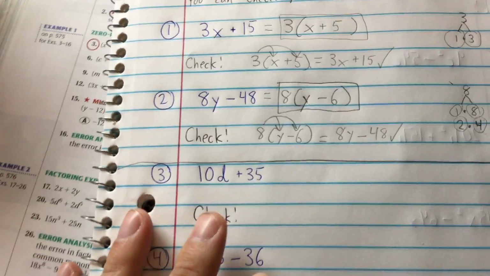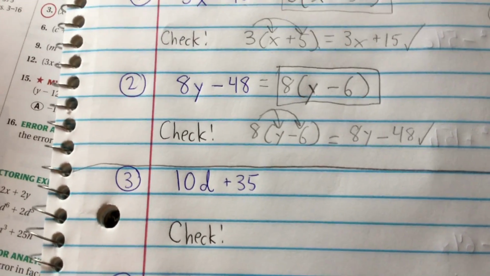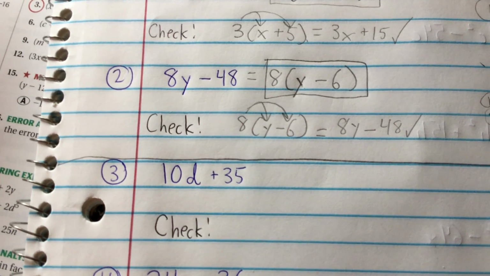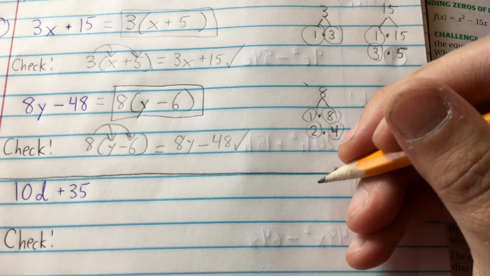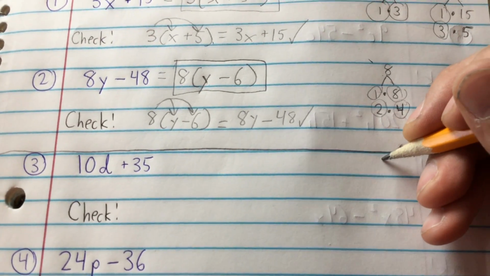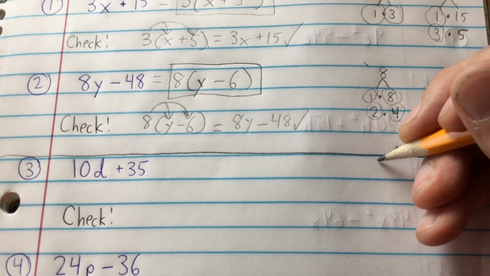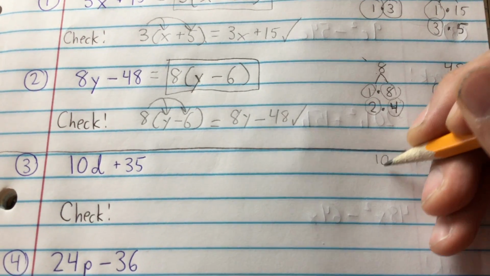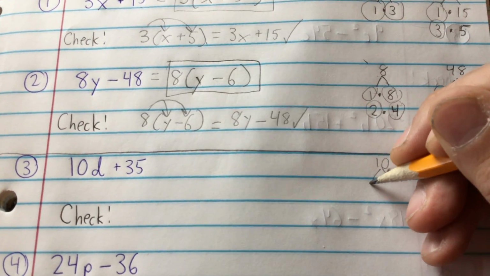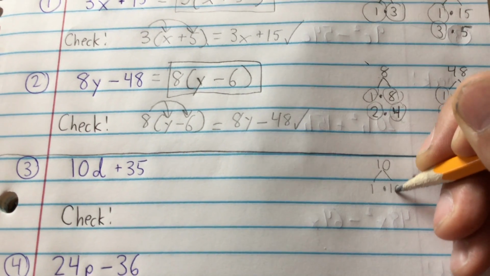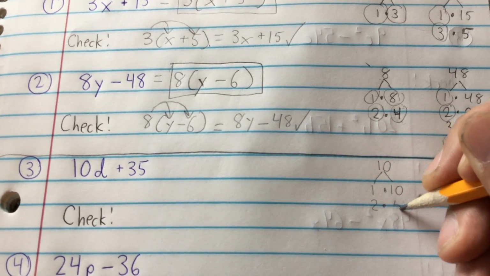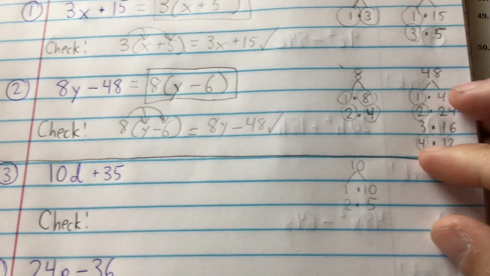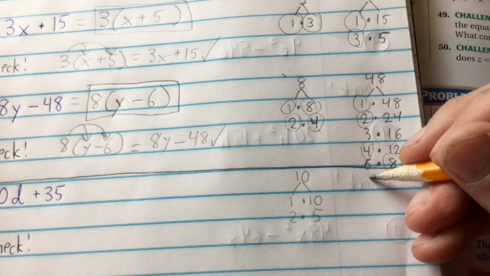Now, let's do factor 10d plus 35. Well, I'm going to make my little table on the side. Oop, I didn't do that yet. So I want to figure out the GCF of 10d and 35. So let's focus on the numbers first. 10 can be broken down into 1 times 10 or 2 times 5. Okay? And I'm going to break down 35.